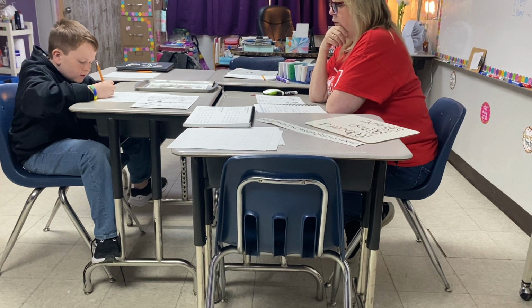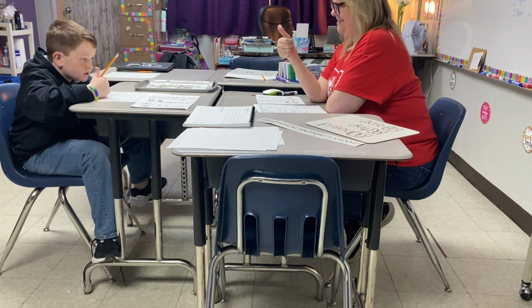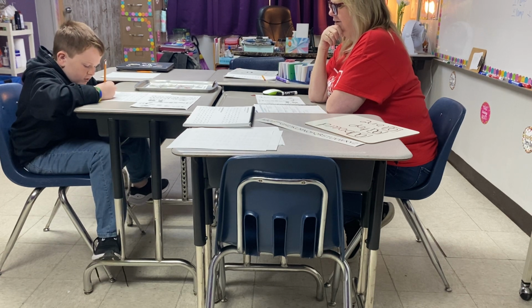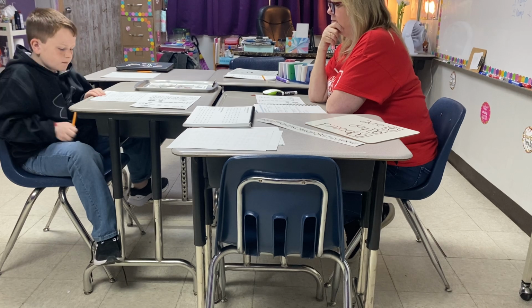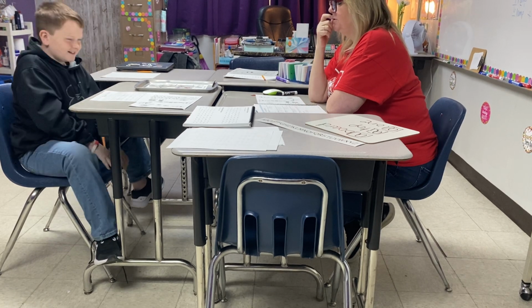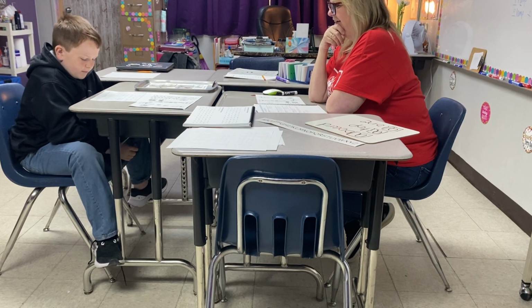Mark out the E. Put a macron over the O. Put a dot over the A because it's by itself. Good. Underline the trigraph D-G-E. All right, can you read that sentence to me? Oh, good job remembering to put your period. The judge wore a badge.